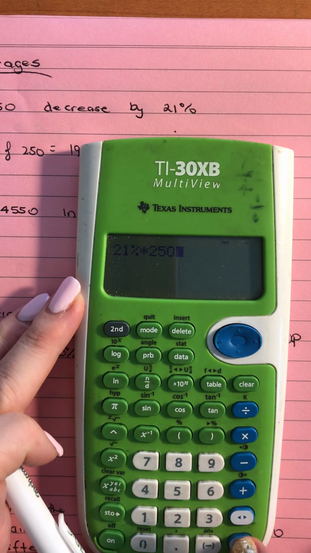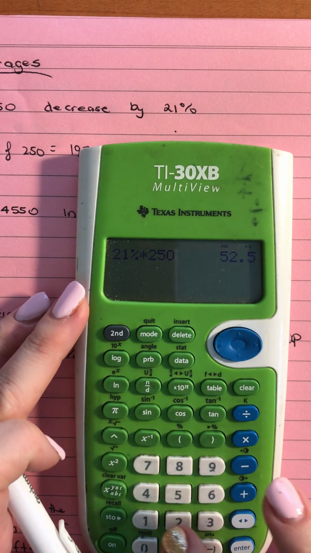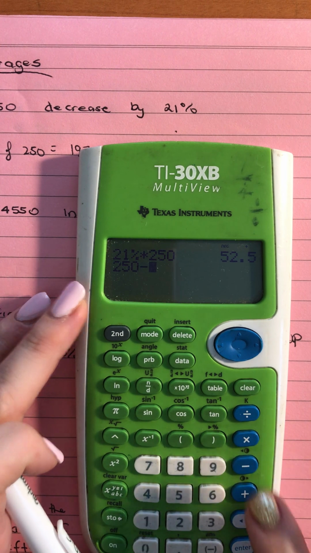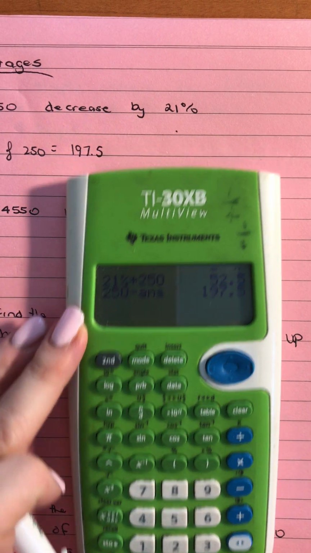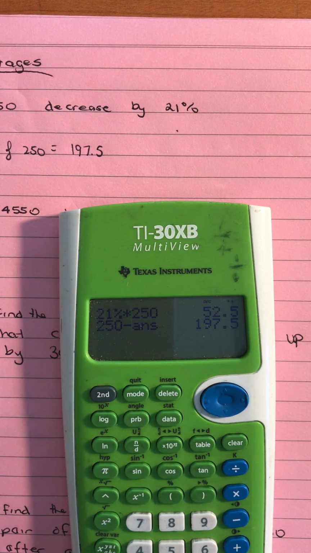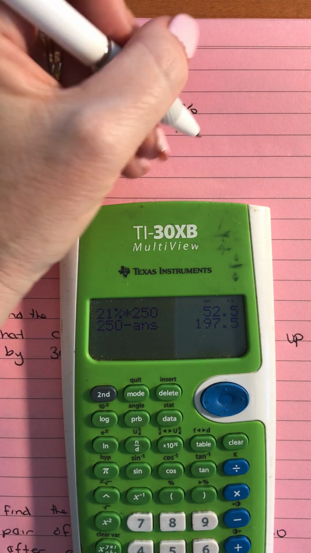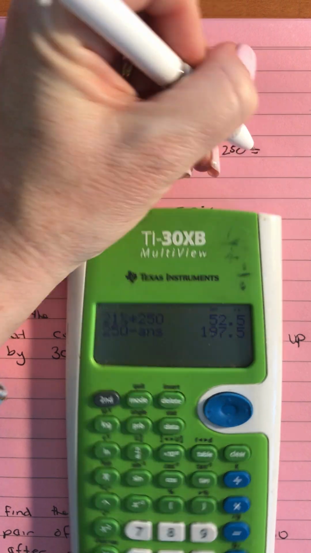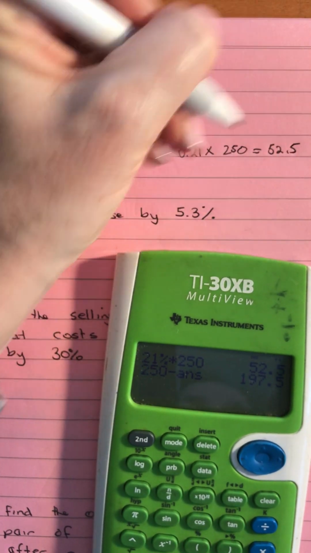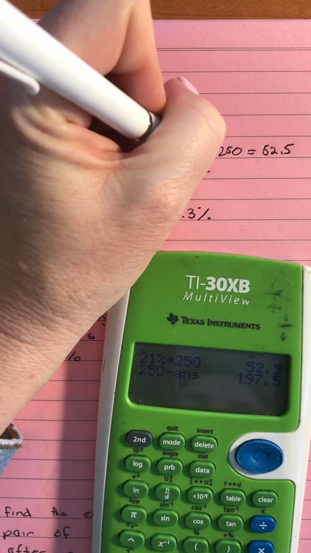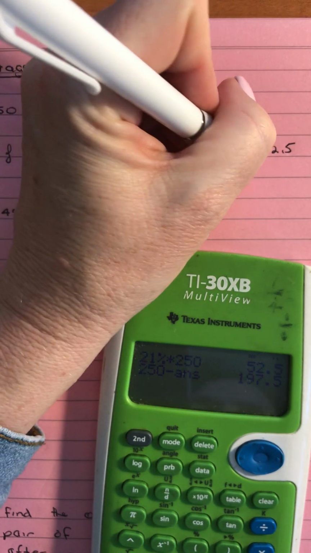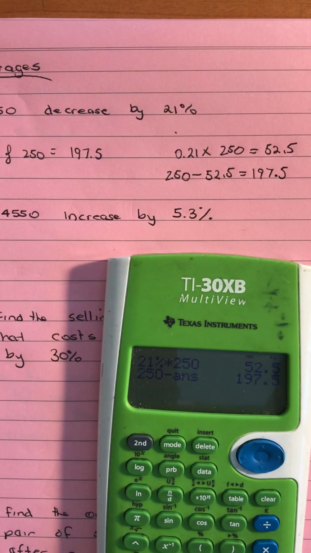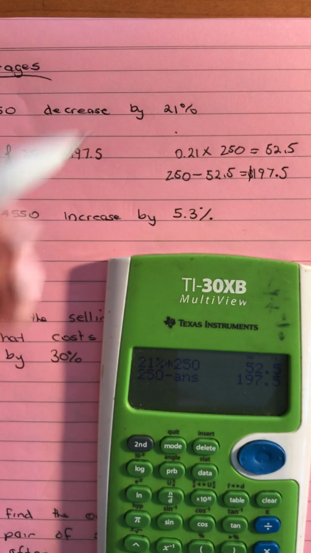We get the 52.5, and then we'll do 250, take away that answer, and we get 197.5. Or you can do the 0.21 times the 250, which will get the 52.5, and then do 250, take away 52.5 to get the 197.5. So a few different options for how to get to that answer.